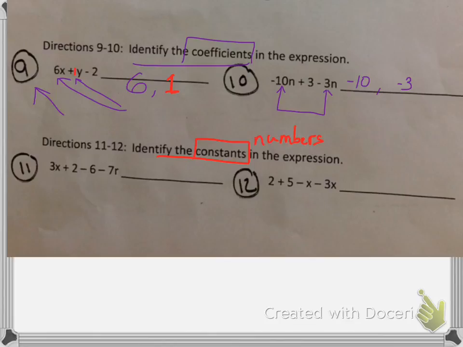And here we go. The constants would be 2 and -6. And over here it's going to be 2 and 5. Sweet, you guys are going to ace this quiz tomorrow. Moving right along.